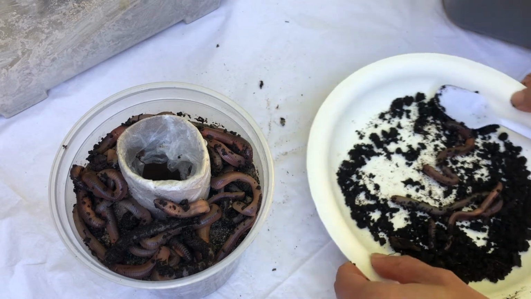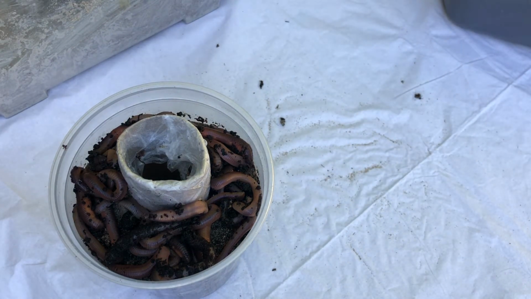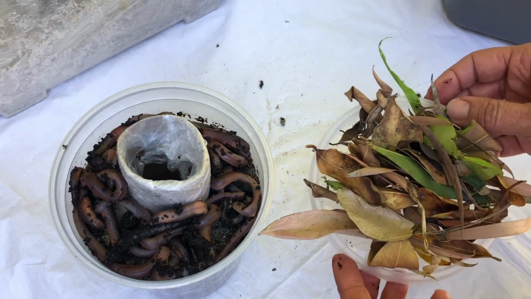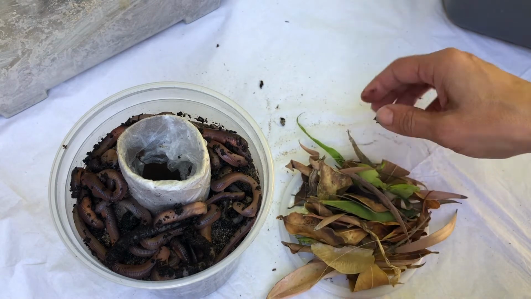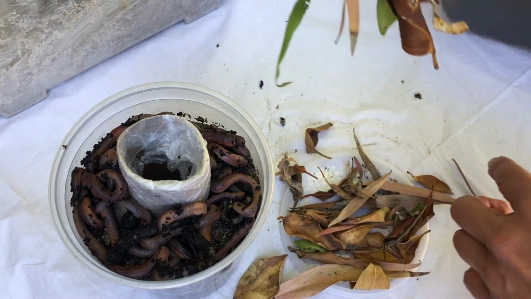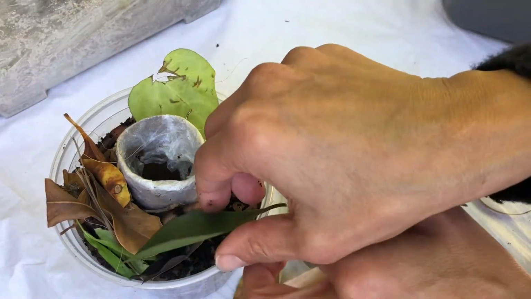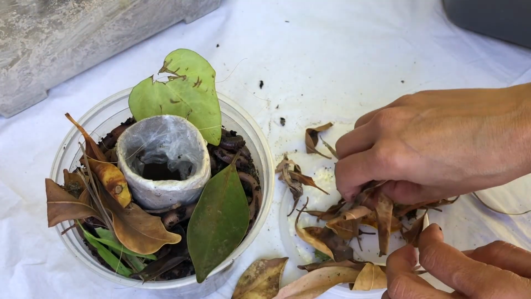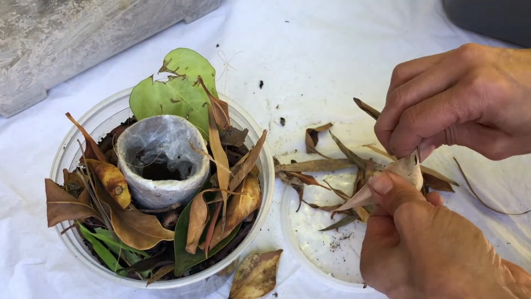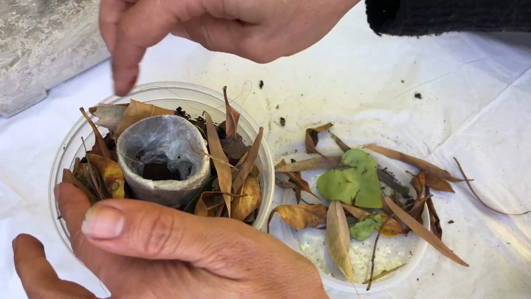Now I told you we're gonna have a 7-layer, and so far we've only have 6 layers. What's the last thing they're going to need? Well, they're gonna need food. They're gonna need something to decompose. You're going to take your leaves and just arrange them right on the top. You can break them apart to make them fit.